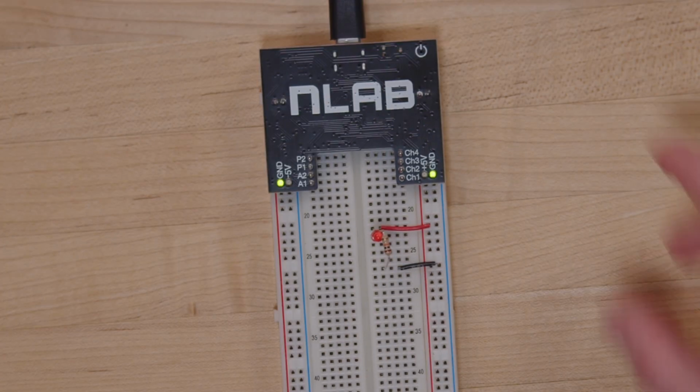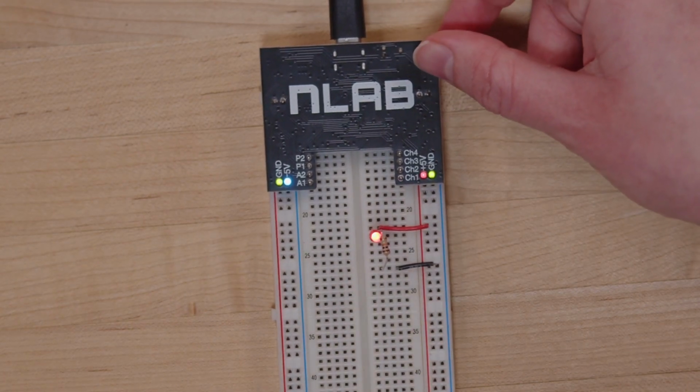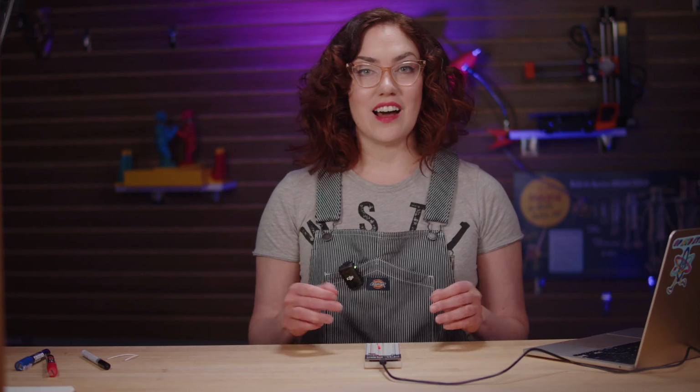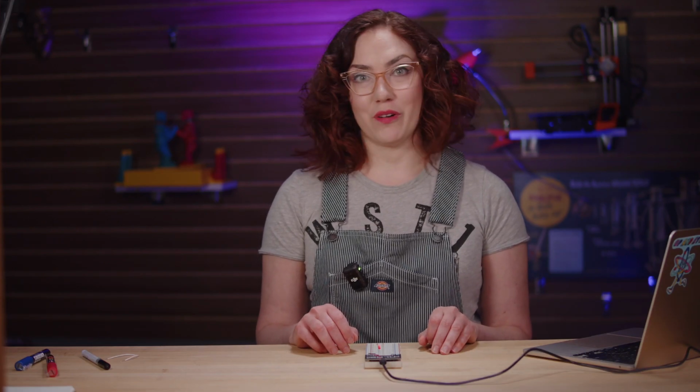So now I've built it, and I'm going to turn the NLAB on to provide power. And now I totally see what the customers are talking about. The light is super dim. This is not a very useful flashlight. It's just not bright enough. Let's fix that. This means we need to pick a better resistor.